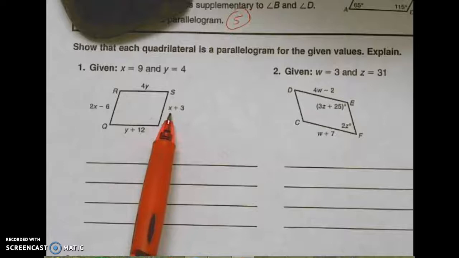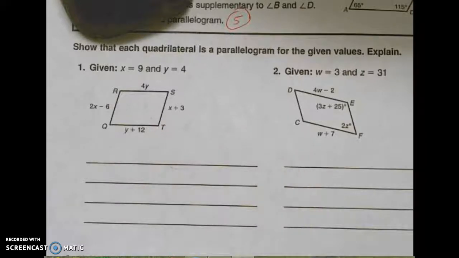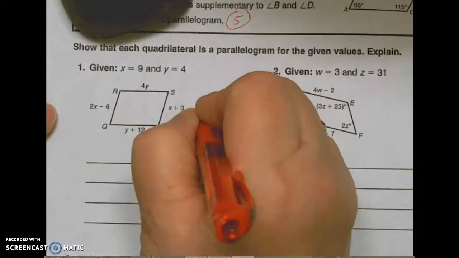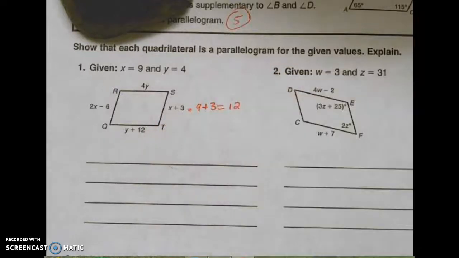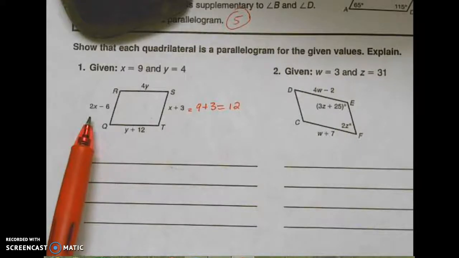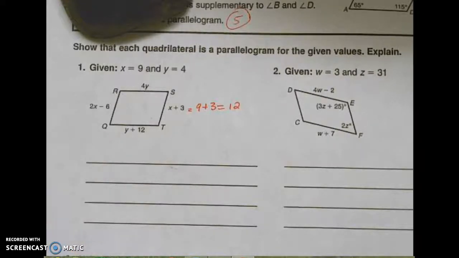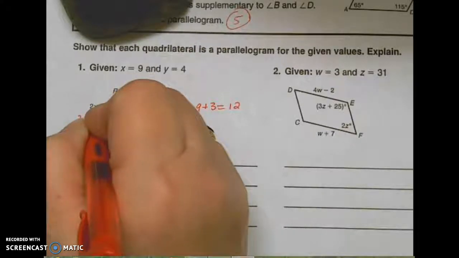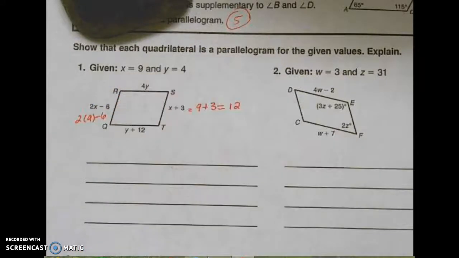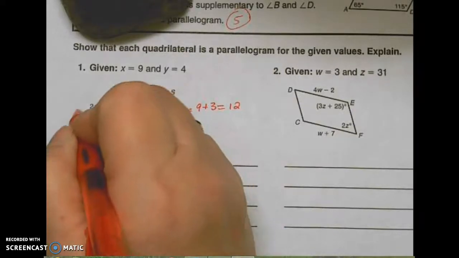So if x is 9, then side from S to T, x plus 3 really means 9 plus 3, which is 12 units long. If I have 2x minus 6, I really have 2 times 9 minus 6. 2 times 9 is 18, minus 6 also equals 12.